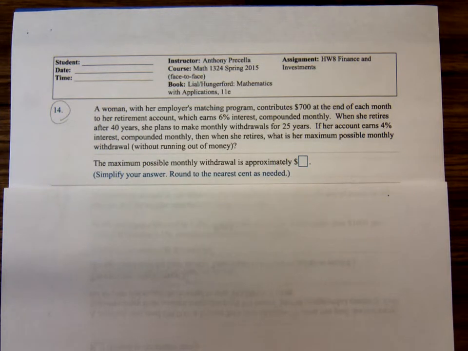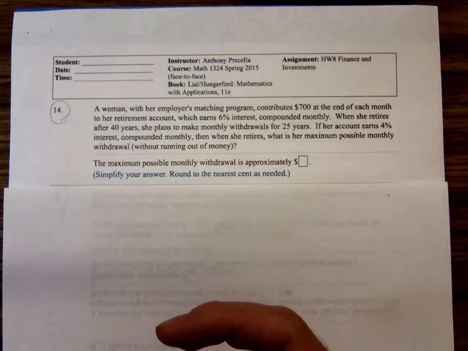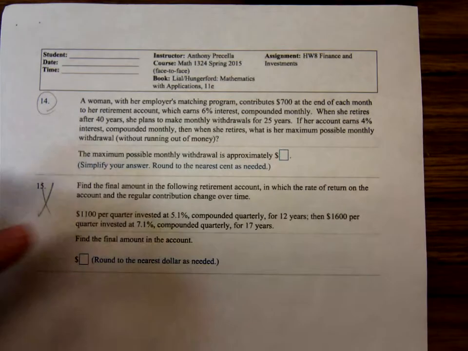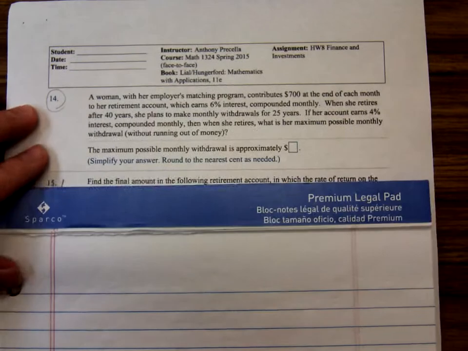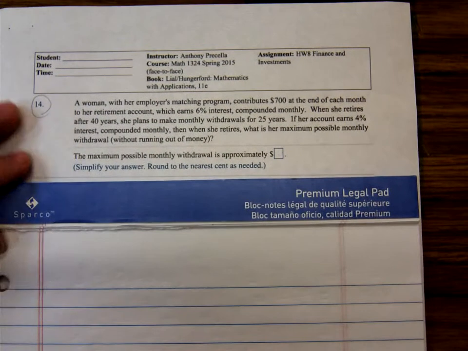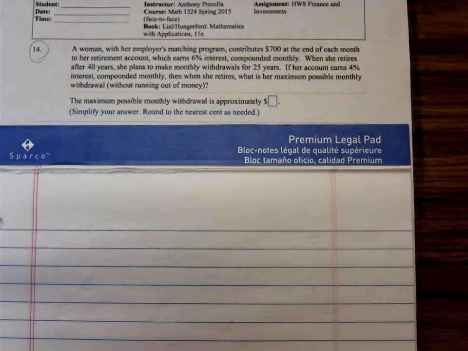Yes, it's an annuity. We're making periodic payments, and well, which formulas are we going to be looking at? Let's see. Hold on. Let me get a sheet of paper here. This is number 14. There are two big things occurring on this problem.